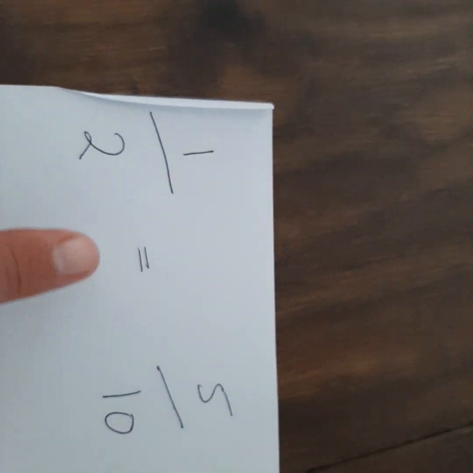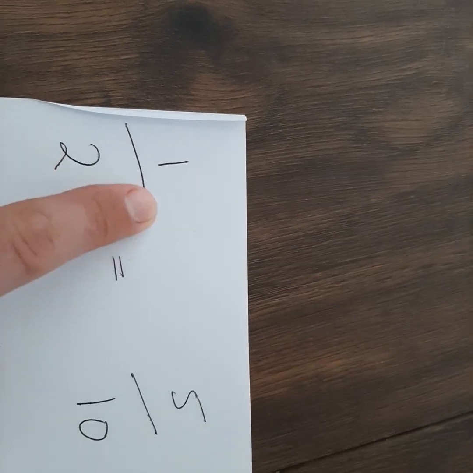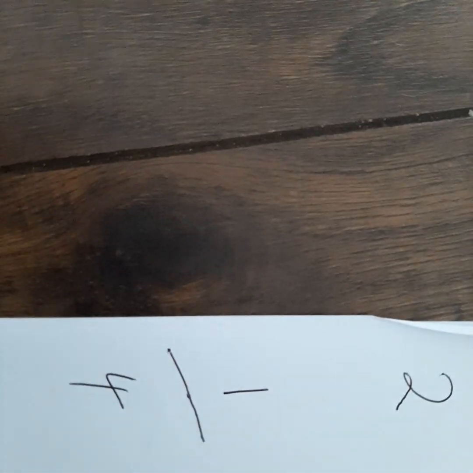Get that? You must change your denominator to a multiple of 10. And whatever you do to the bottom, you must do to the top. Let's look at the next one.